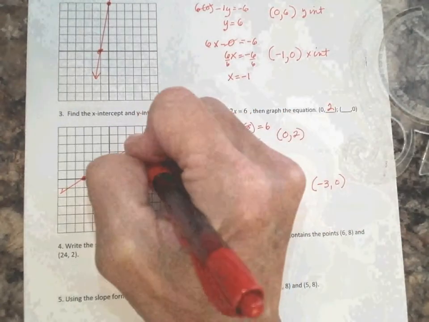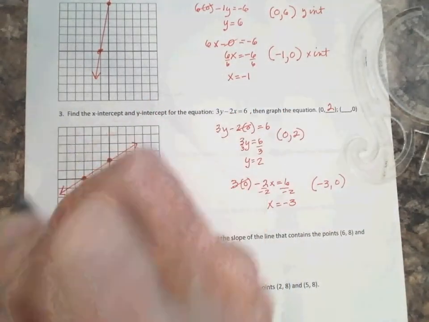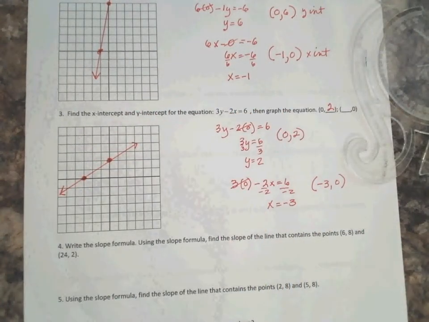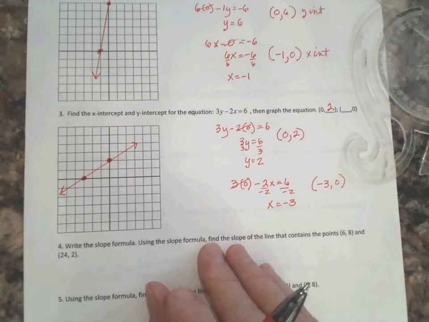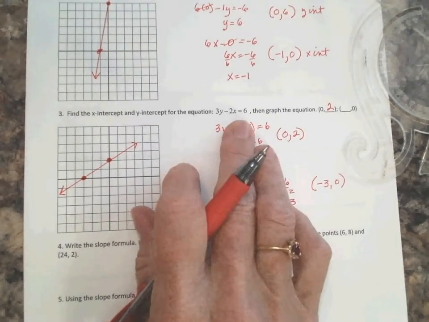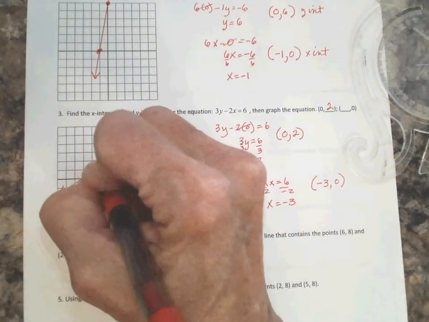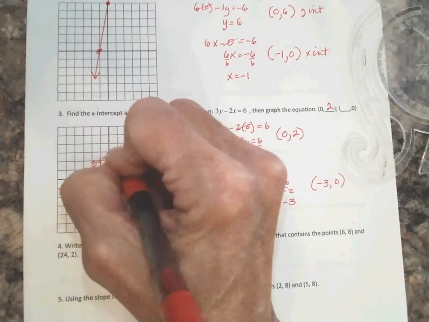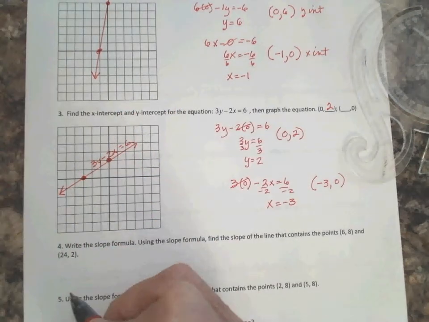Now, since these graphs only have one line on them, I'm not going to make a big deal about writing the equation. But if you have a graph with two different lines on it, then you would need to identify this one as 3y minus 2x equals 6, if you had more than one line on a graph.